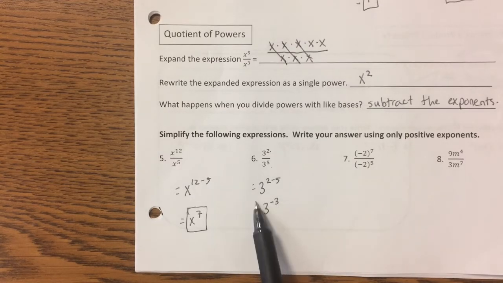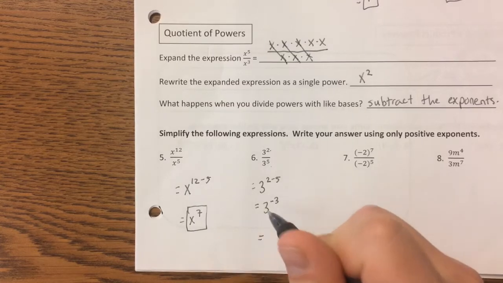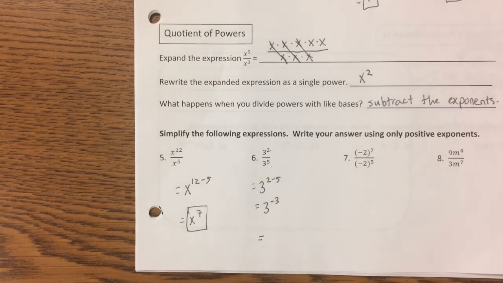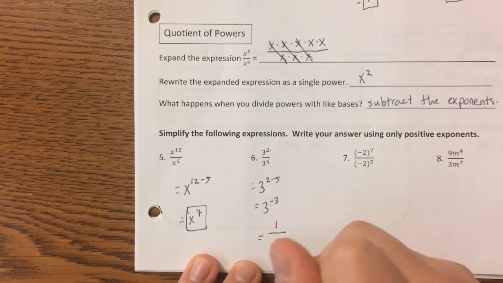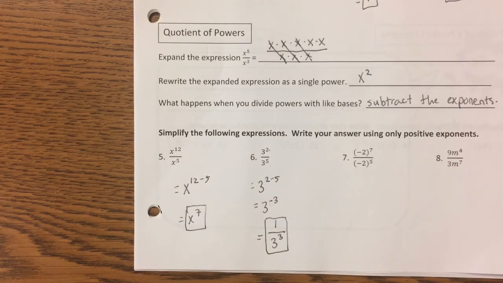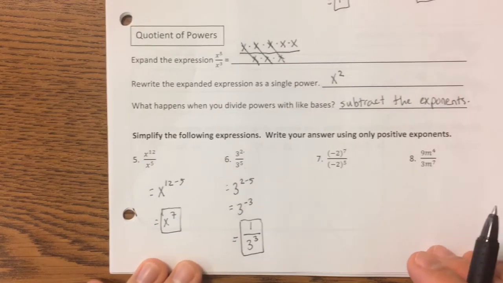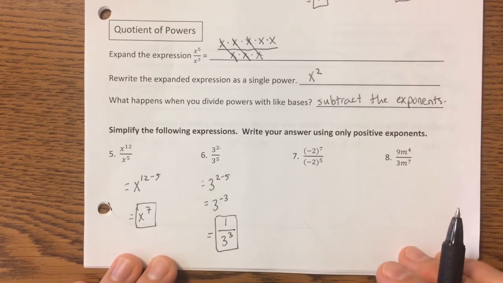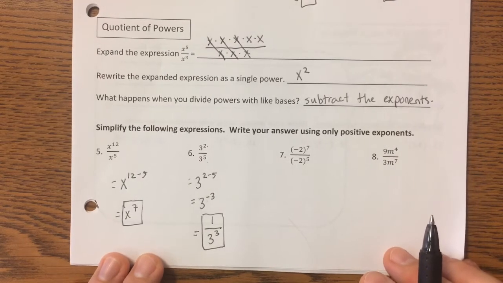So I need to rewrite this. This could have been a problem on your quiz, right? How do I rewrite 3 to the negative 3 using positive exponents? Yes, sir. Yeah, you flip it, right? 1 over 3 cubed. Now that's something, again, you could probably put in the calculator, but for now, we'll just leave it like that. Any questions about what to do when you end up with a negative exponent?